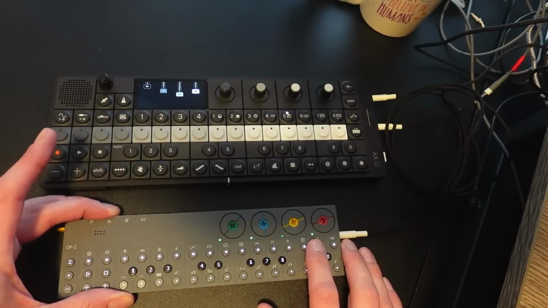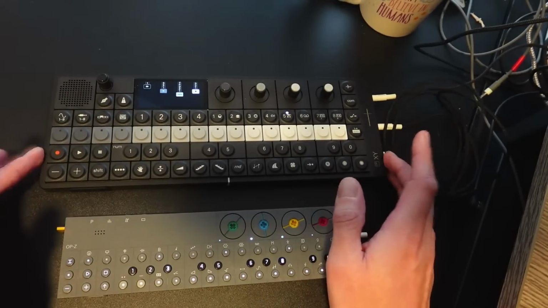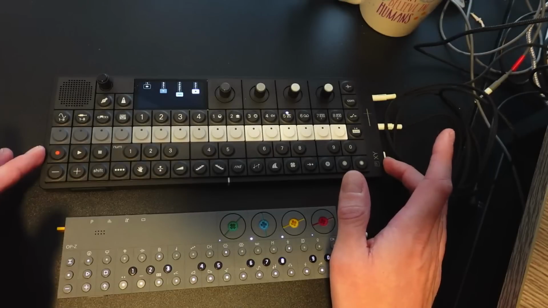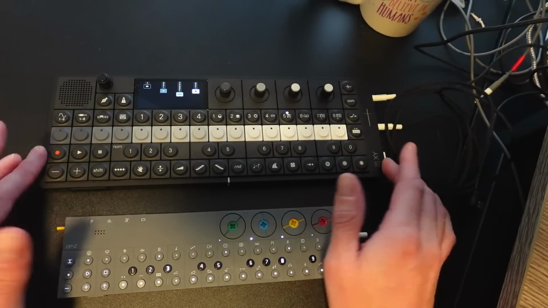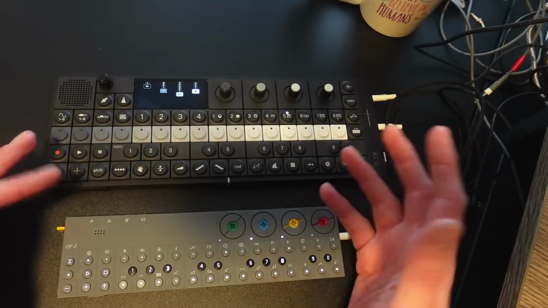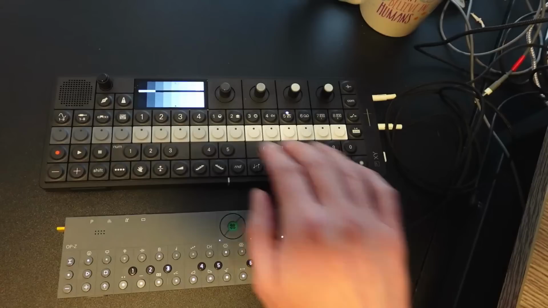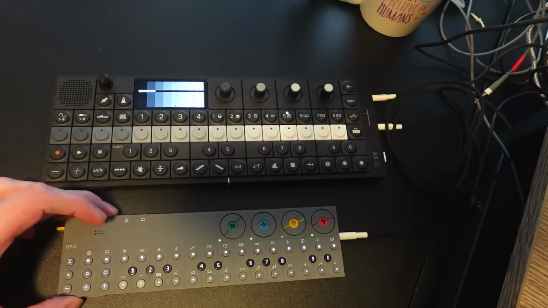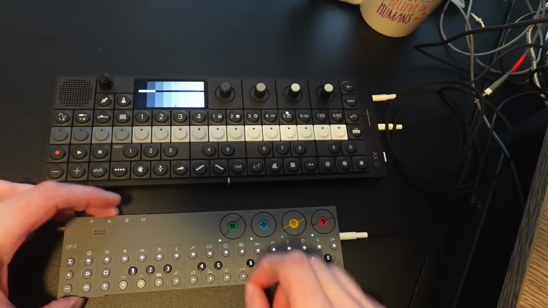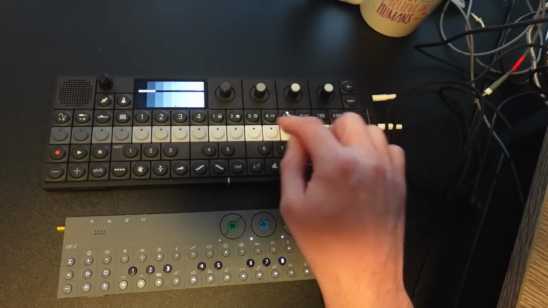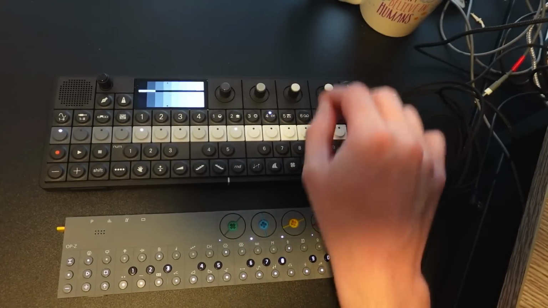And they've taken that to the absolute extreme on the XY. So again, this is going to come at the cost of how quick you can move. But I bring up the mixer here, and unlike the mixer on OPZ, yes, I can mute a track. I can select this track and then I can mute it.